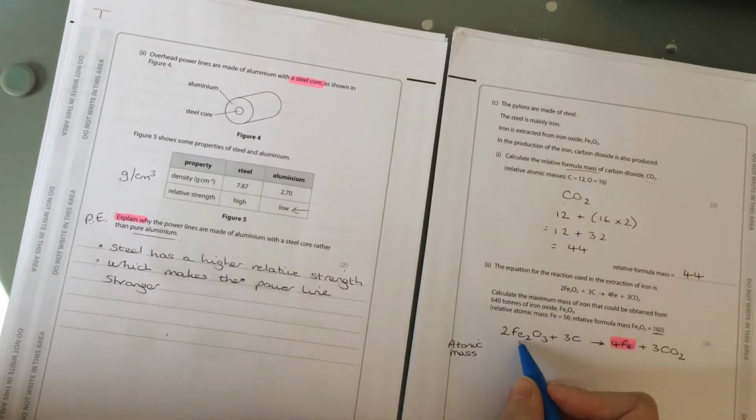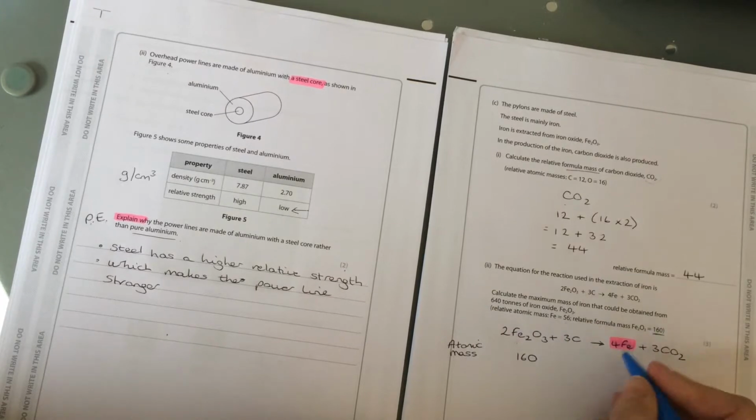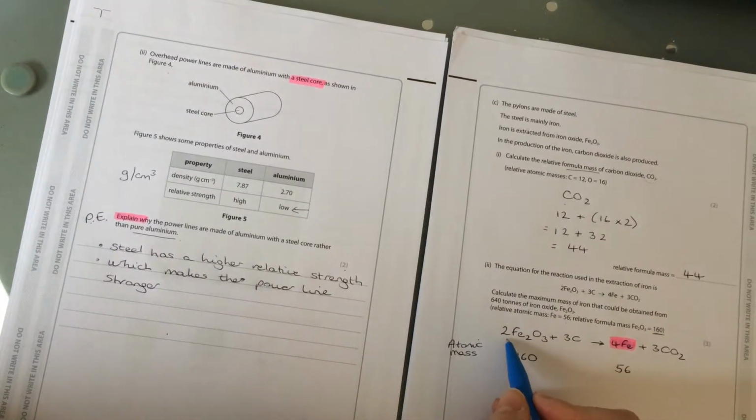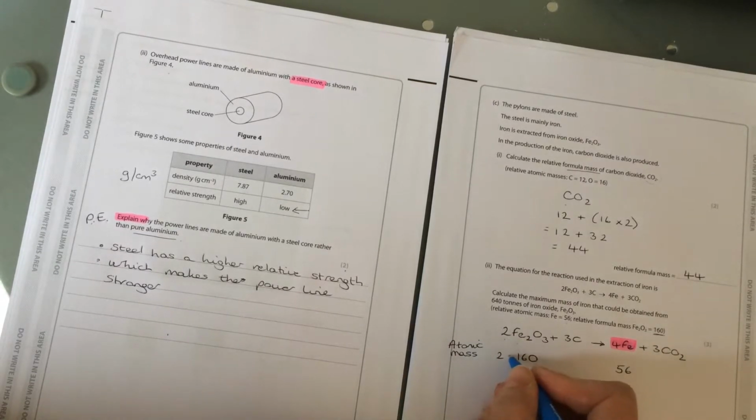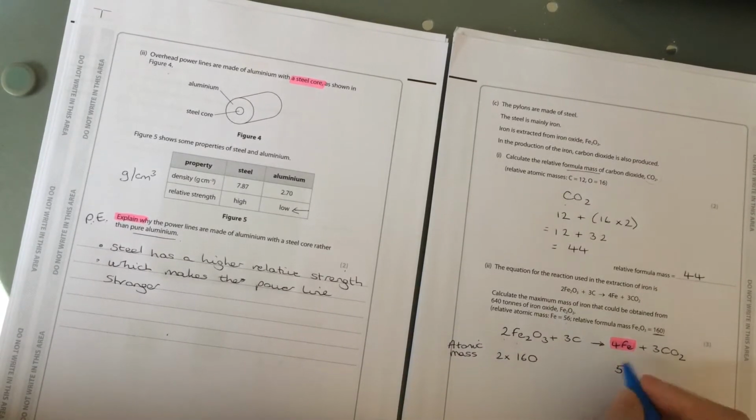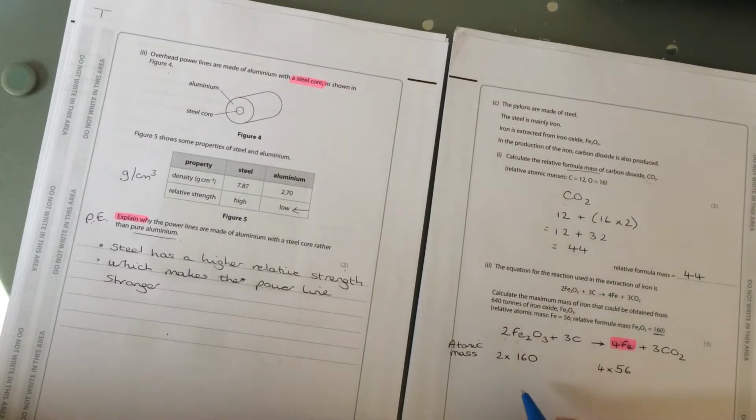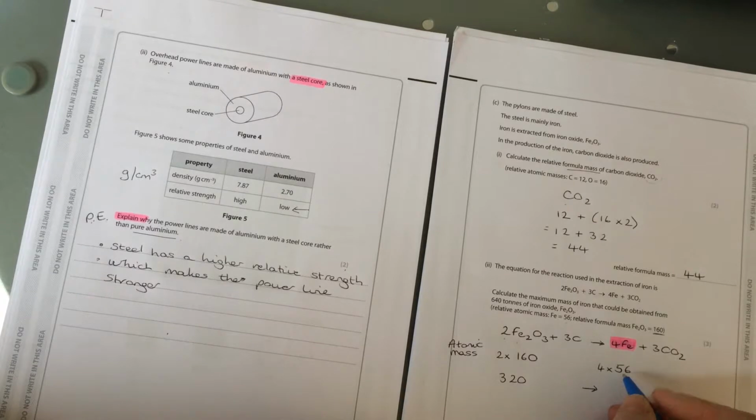So the atomic mass of iron oxide, they're telling me, is 160, and the atomic mass of iron is 56. But I know that in my equation I've got 2 iron oxides, so I've got 2 of those, and 4 irons, so 4 times 56. So if I calculate that, that gives me 320 iron oxide to make 4 times 56, which is 224.